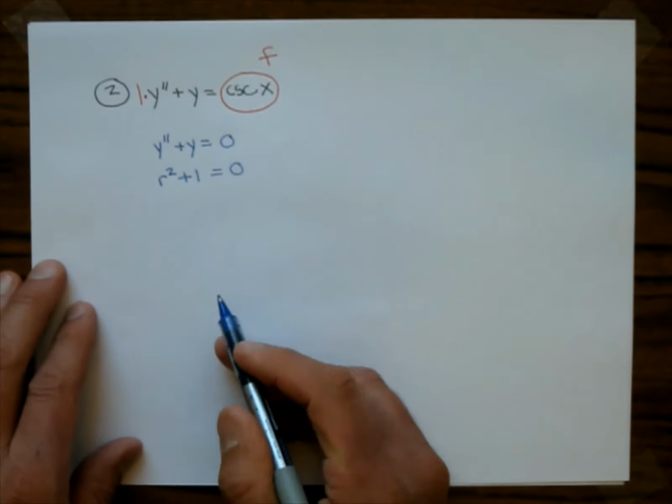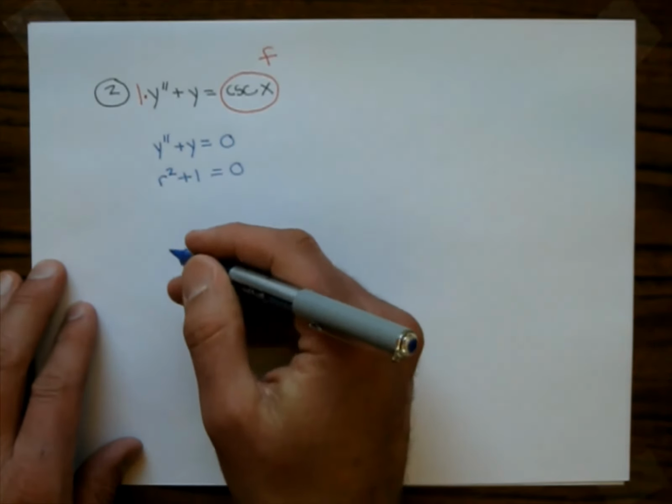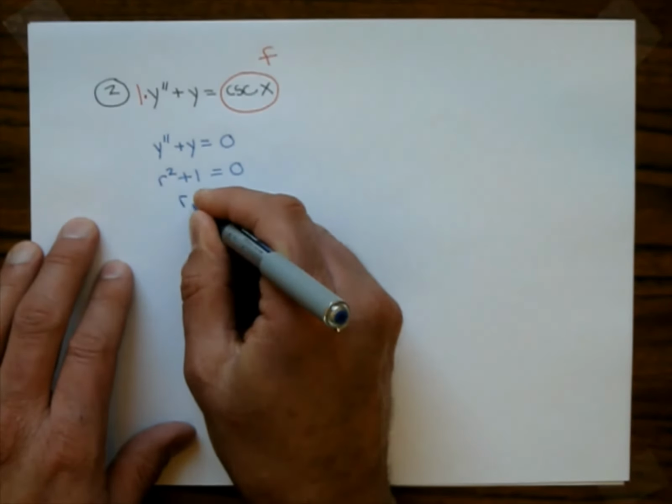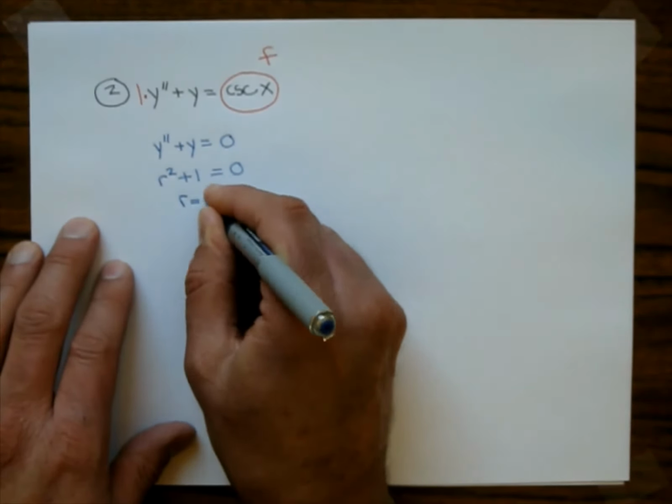I'm going to solve for r, and what I get for r is plus or minus i. So y sub c is going to equal, if you like, you could put 0 plus or minus i, e to the 0x. So this is going to equal c1 cosine x plus c2 sine x. And this completes step 3 of the 9-step program.